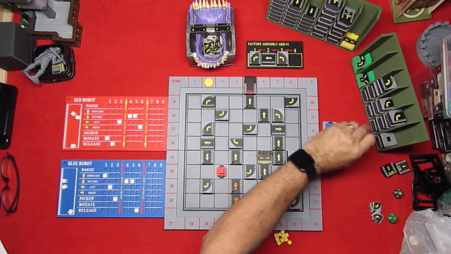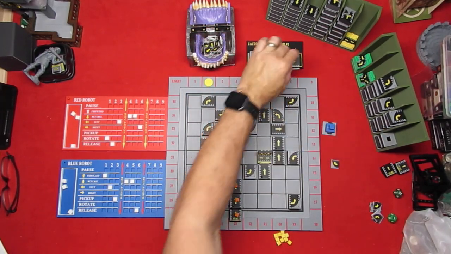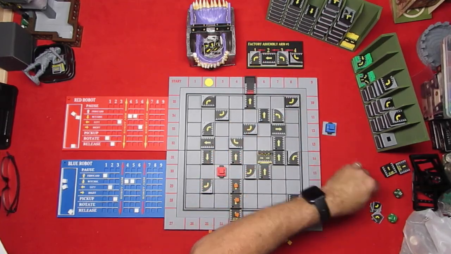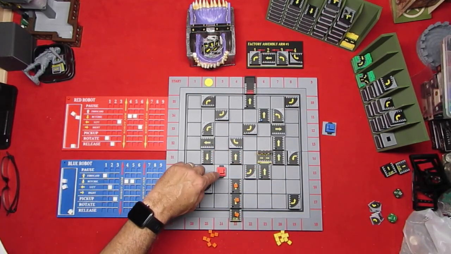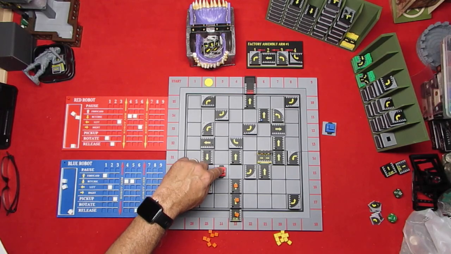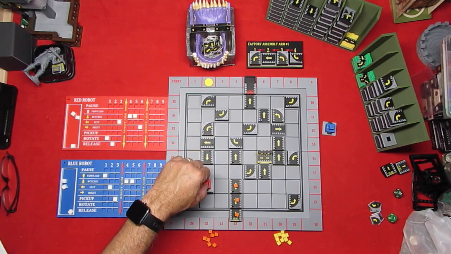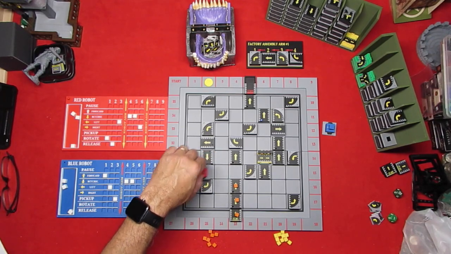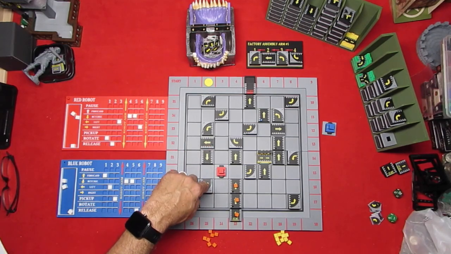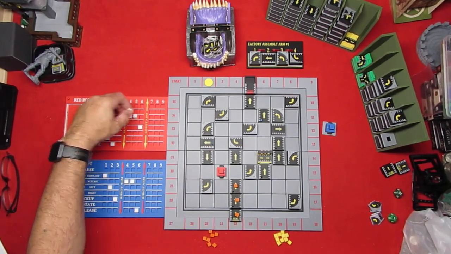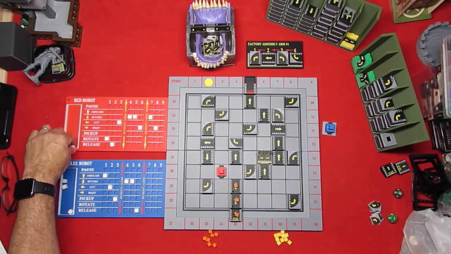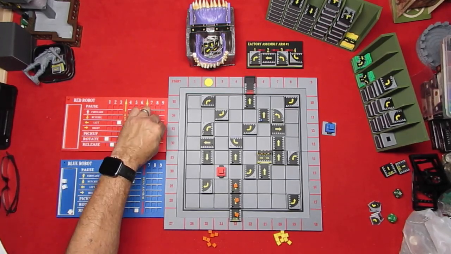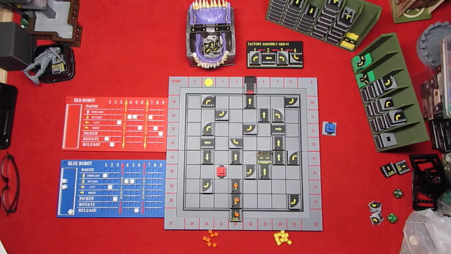And that is this one. Okay, so let's go ahead and do our last commands, and it's going to be tough. So we're going to go 1, 2, and then pick up. So we're going to go reverse, right, and then pick up. Reverse, right, and then pick up. We're going to lose one though, but that's okay.